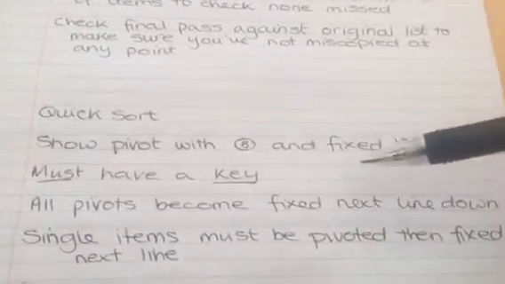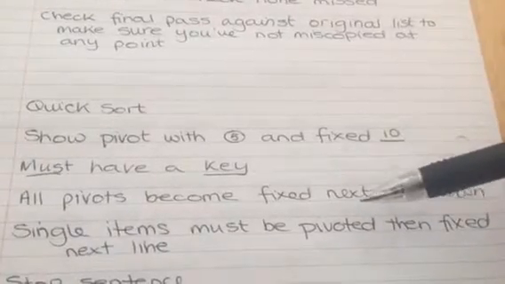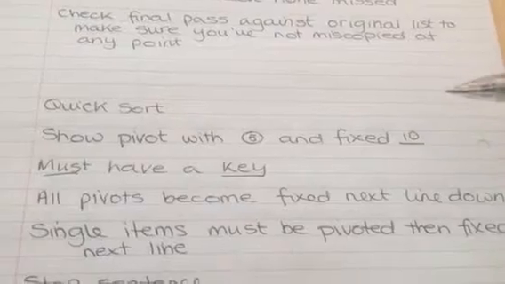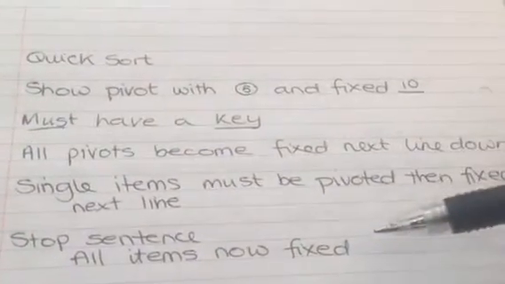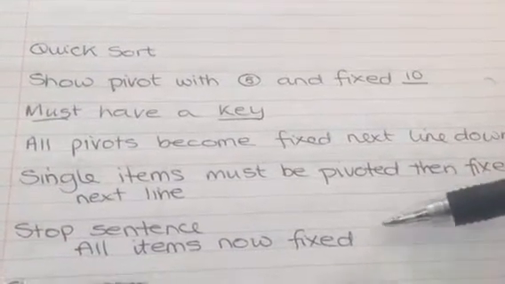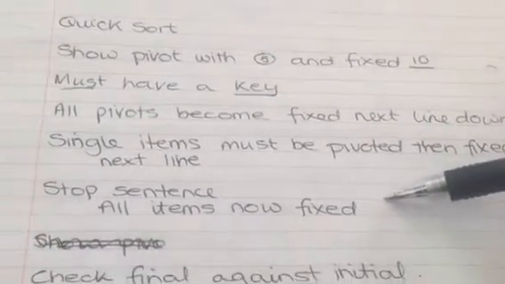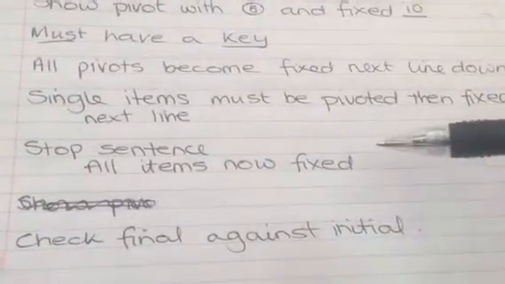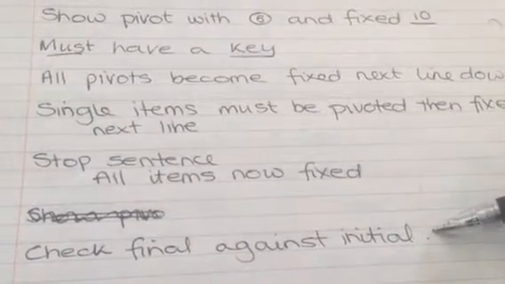For single items, for the Edexcel mark scheme, they need to be pivoted and then fixed in the next line. So a single item, don't just leave it, make sure that it's been pivoted and then fixed. The stop sentence for a quick sort is just that all items are now fixed. There isn't usually a mark for this in the Edexcel mark scheme, but it's probably worth including anyway. And then again, like the bubble sort, check your final list against the initial list to make sure that you've not miscopied any of the numbers at any point.